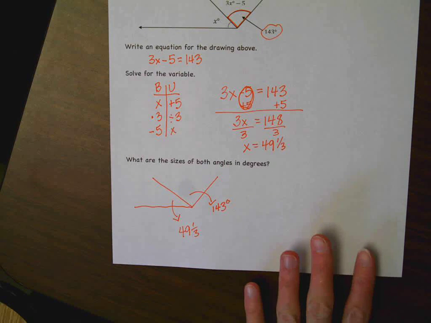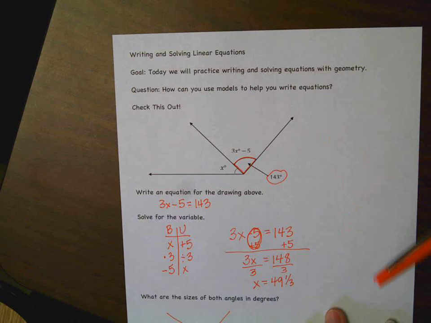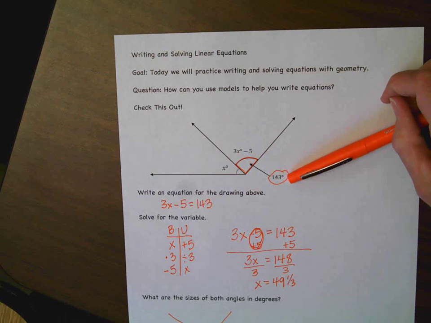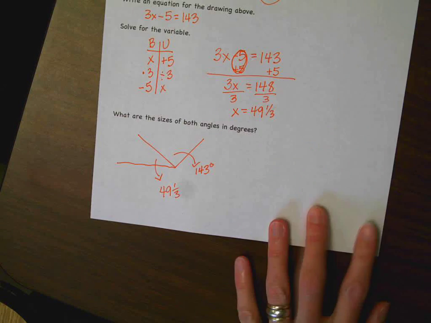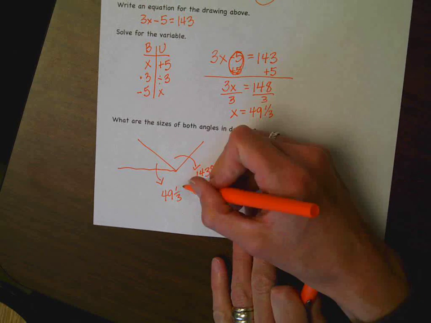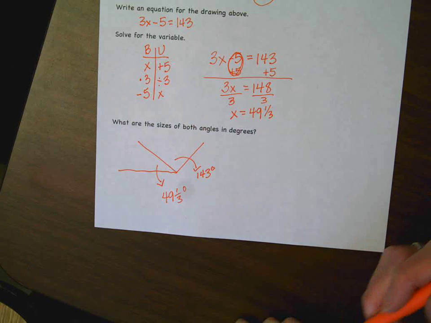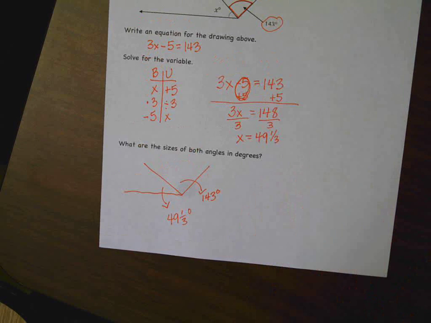Not too difficult, right? So using geometry to set up the equations to find out the value of your variable, and then you just go back and plug it in. We don't actually have to plug anything in on this one because it told you what this angle equals, so we could figure out what x is, and then this angle is only built of x, so now we know the degrees of both angles. We know that x is 49 1/3, and we know that the other one is 143 degrees. Okay? All right? That's all that we have for this lesson.